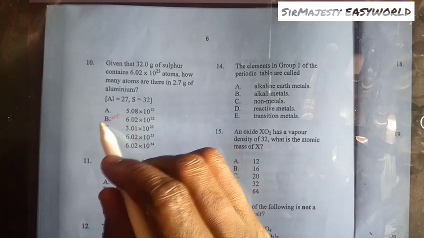Given that 32 grams of sulfur contains 6.02 times 10 to the 23 atoms, how many atoms are there in 2.7 grams of aluminium? Simple. I'm looking at the answer here without solving. It's supposed to be B, but I'll solve to show why and how.